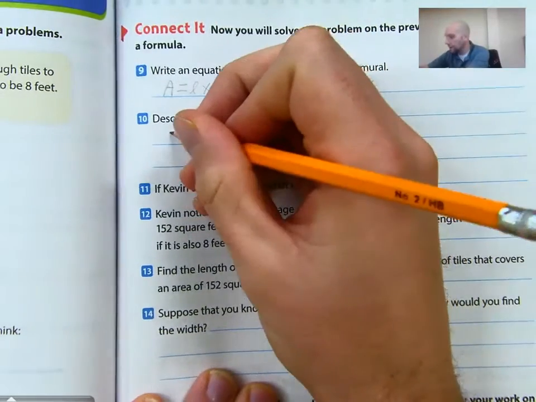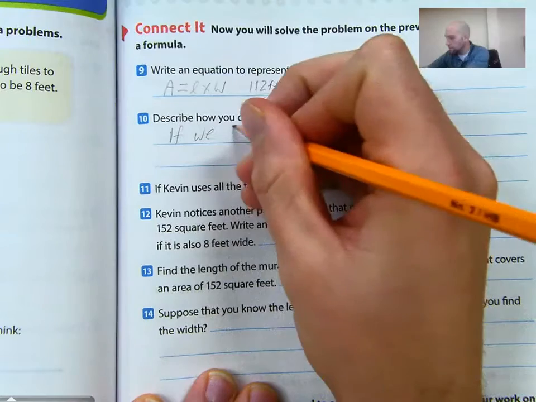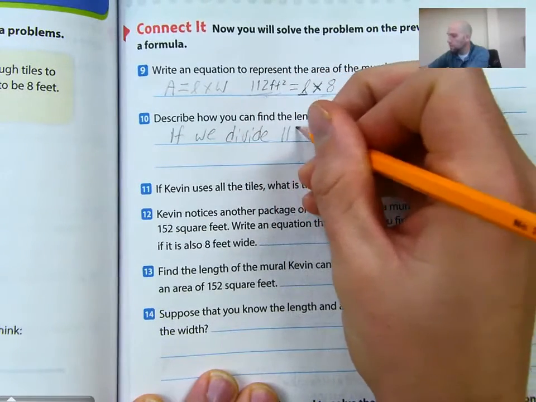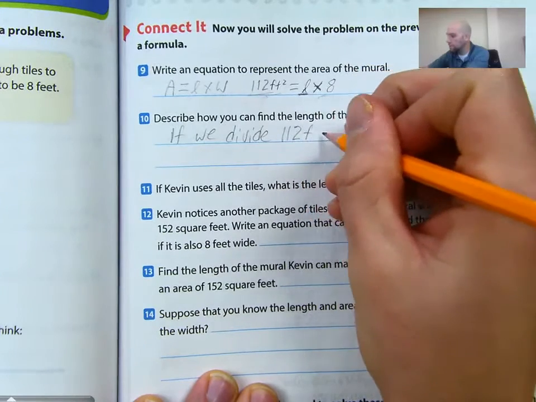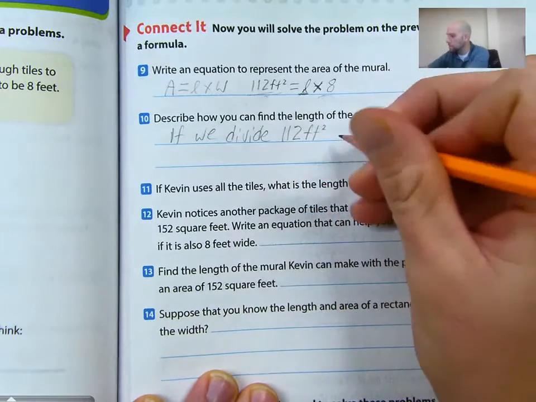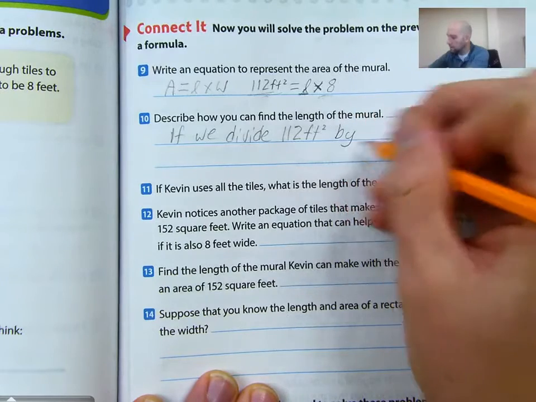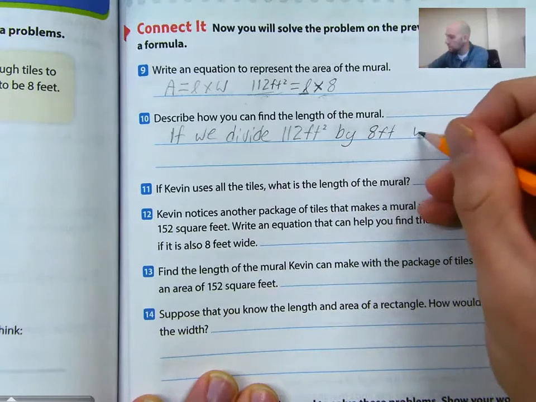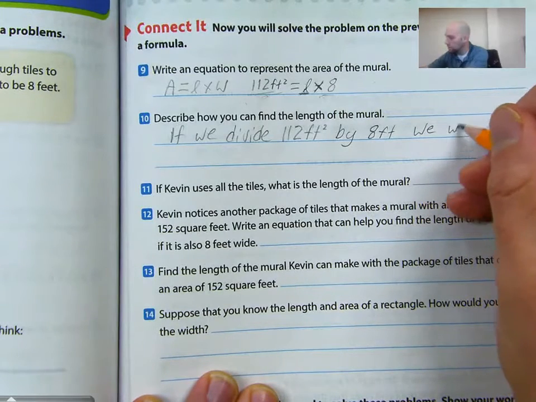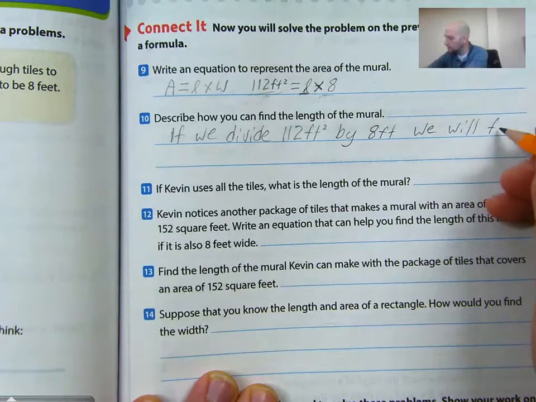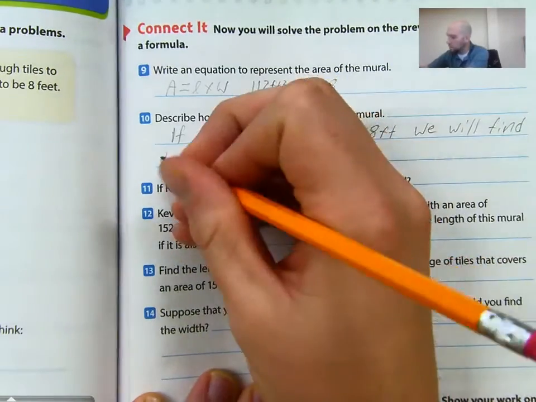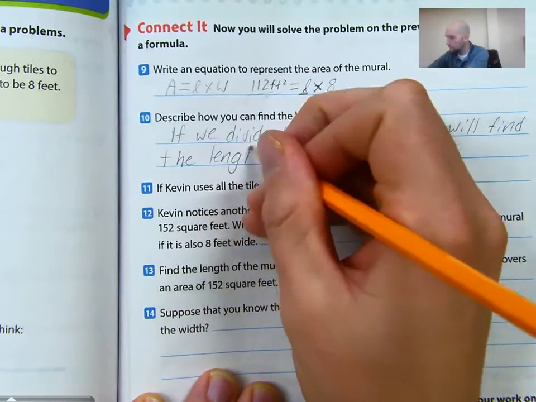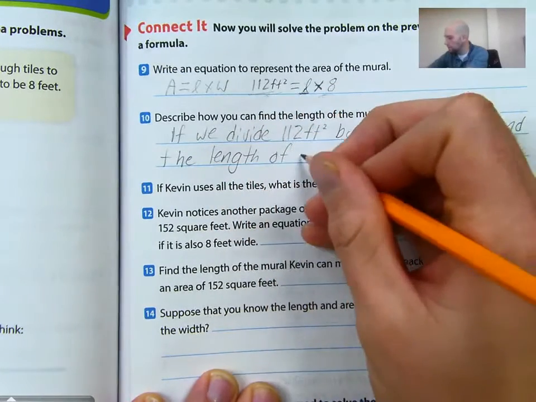So if we divide 112 square feet by 8 feet, we will find the length of the mural.